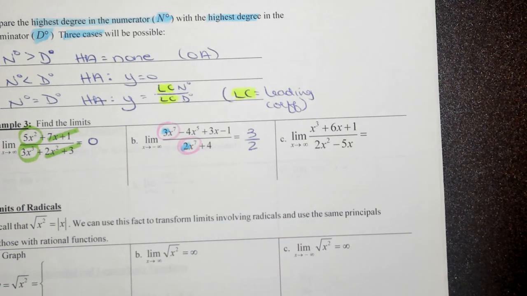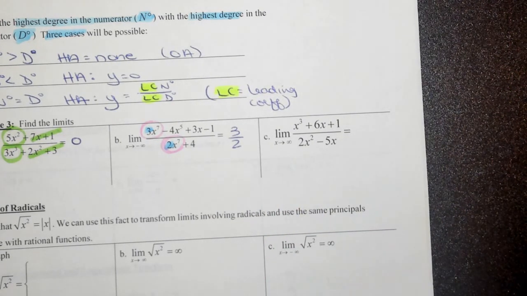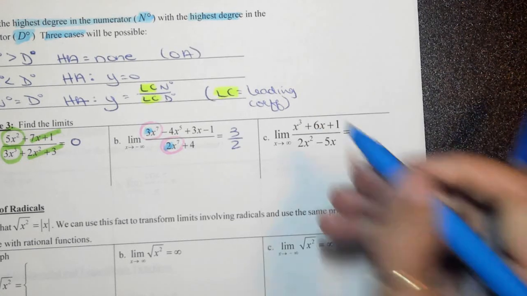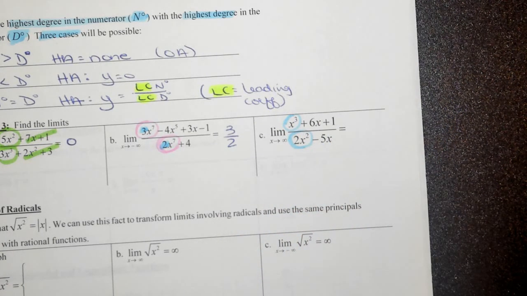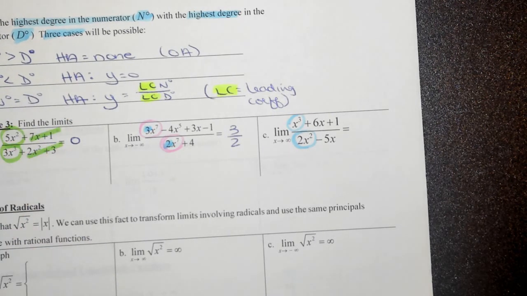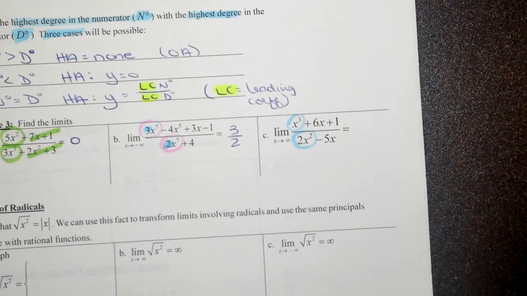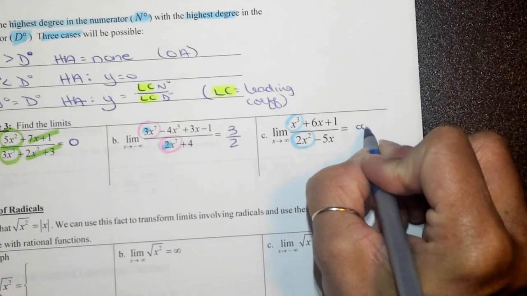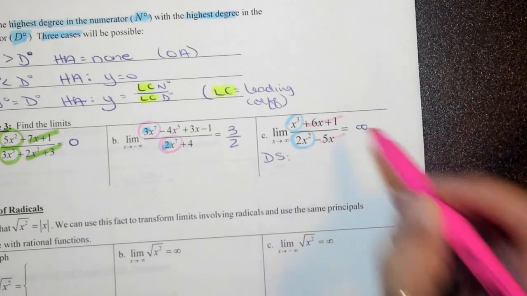Then in this last one, the limit as x is approaching positive infinity. What you have here, when I look at these two, you've got x cubed in the numerator and 2x squared in the denominator. So the top is bigger than the bottom. That's scenario number 1, where we don't have a horizontal asymptote. So really what's happening is, as x is approaching positive infinity, that graph is going to continue on to positive infinity. If you think about it in terms of direct substitution, you know that you can't plug in infinity, but what they're saying is that your x value is getting bigger and bigger.